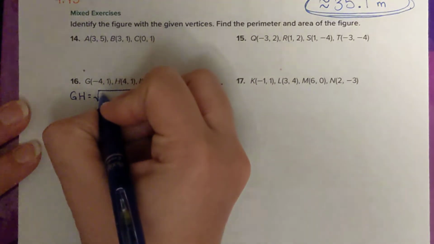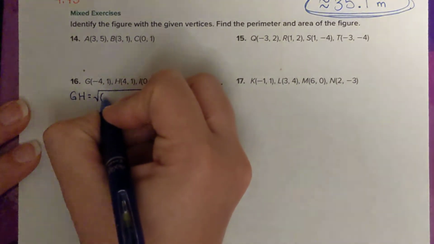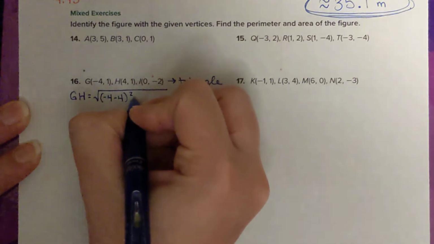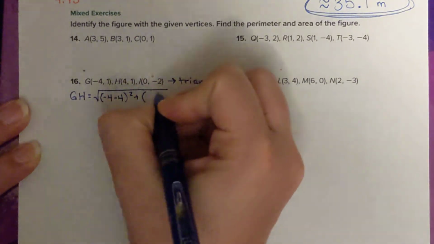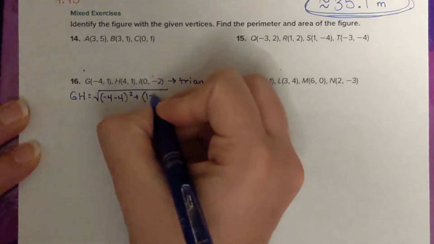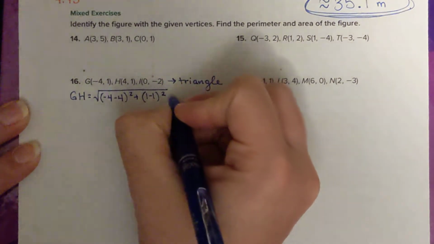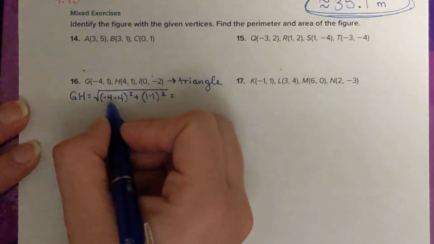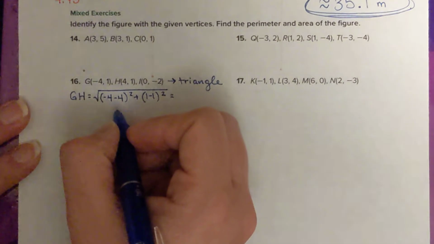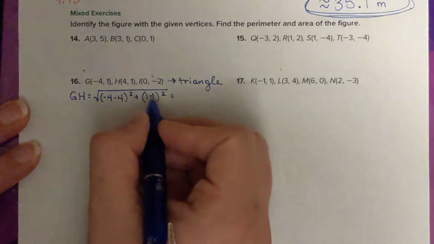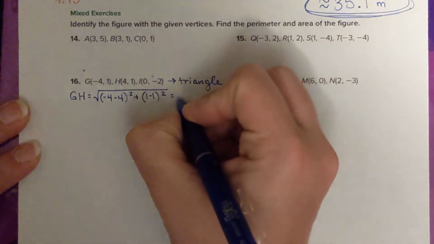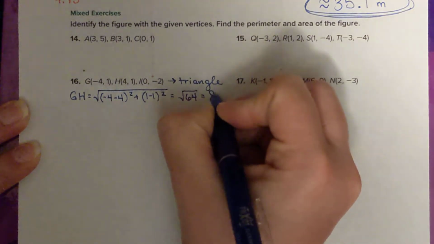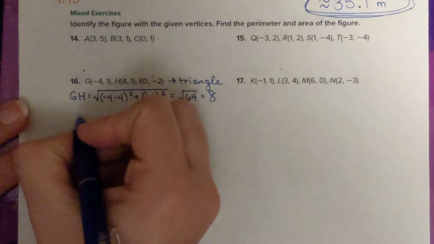So for GH, we need -4 minus 4, all of that squared, plus 1 minus 1, all of that squared. Negative 4 minus 4 is negative 8. Negative 8 squared is 64. And then 1 minus 1 is 0. 0 squared is just 0. So we're going to get the square root of 64, which just turns out to be 8. So GH is 8.